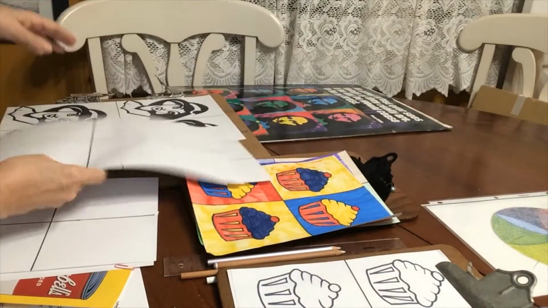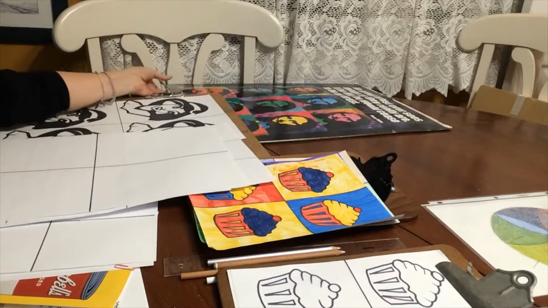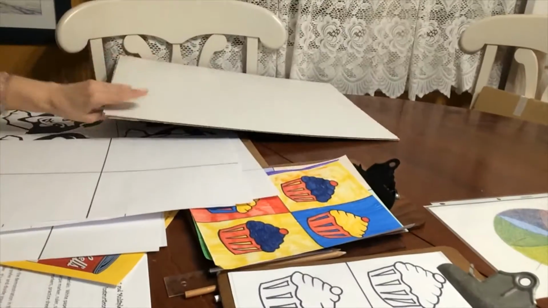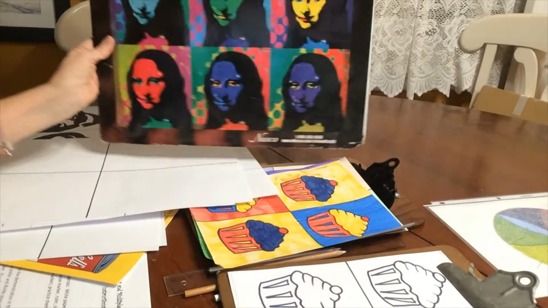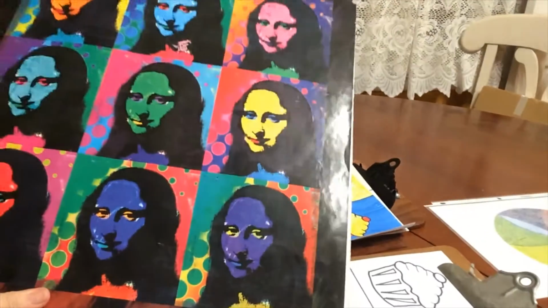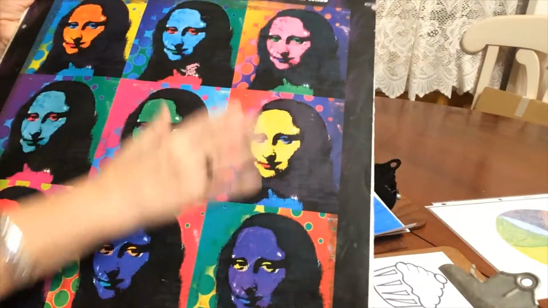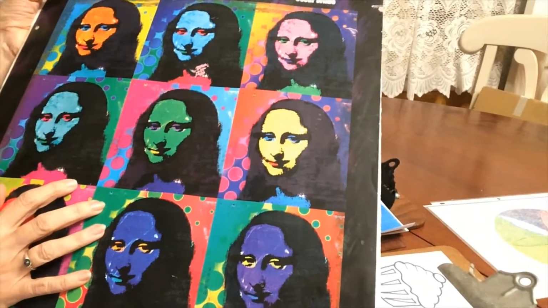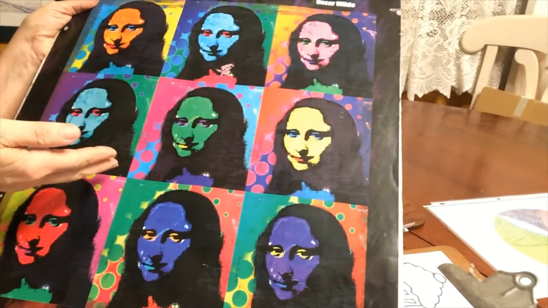Okay, I'm going to show you a poster that I used to use in the classroom. Whoops. This is from a company called NASCO. They're basically an art supply provider for the schools. And this is a very good example of a pop art image. So of course you know this is Mona Lisa.